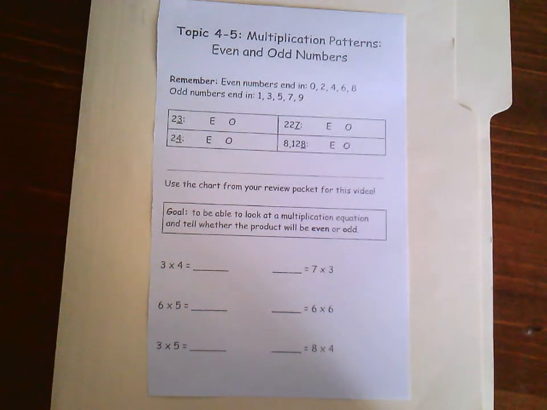Hi, Miss Gertie here. Today we're going to be talking about topic 4-5, multiplication patterns, and we'll be focusing on even and odd numbers. Before we go through the note sheet, I want you to take some time to experiment with this on your own and see if you can figure it out without the video first.